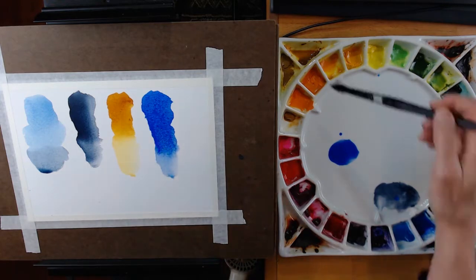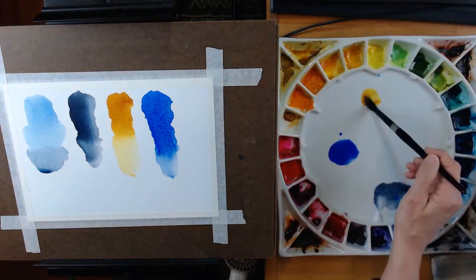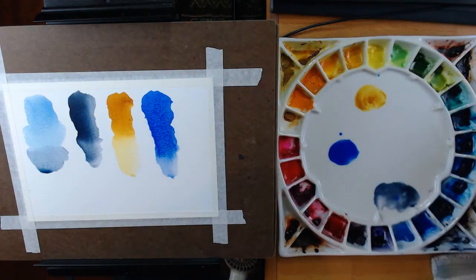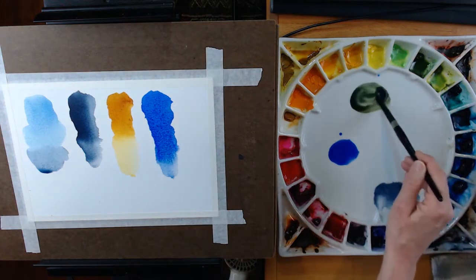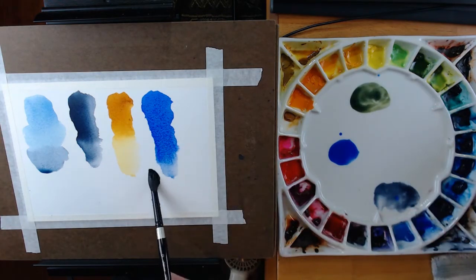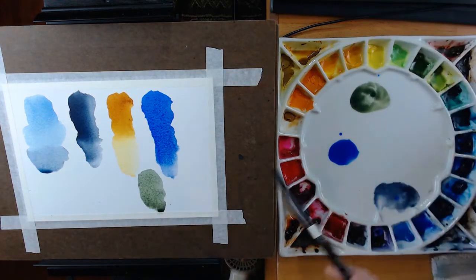And then for the green area of the painting, and there's a lot of green in this painting, I take my Quinacridone Gold and my ultramarine blue and mix that, and I'll just put that down here in between the two, that's what gives me this beautiful green color.